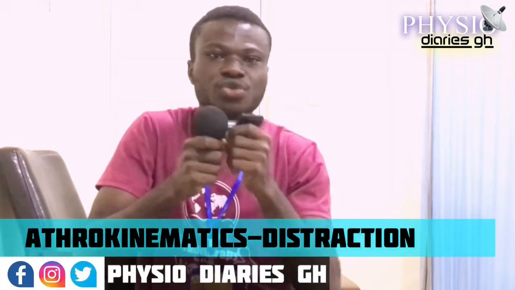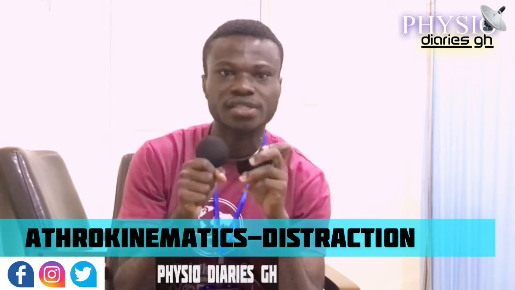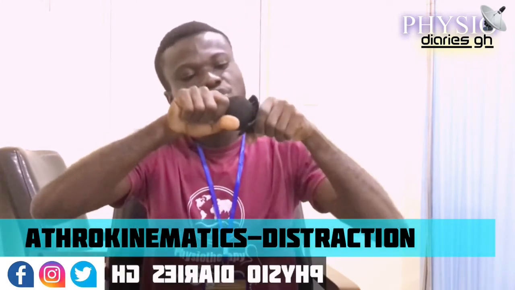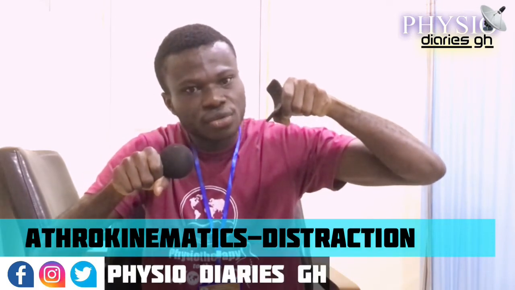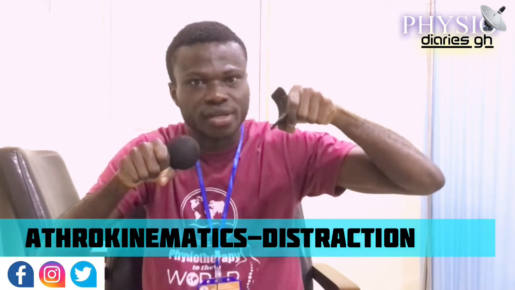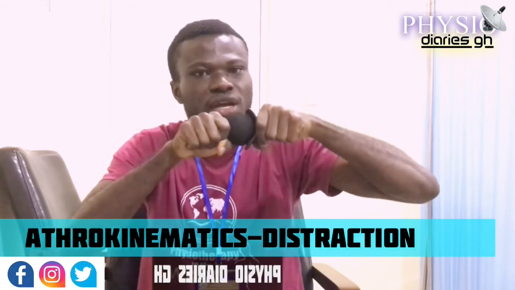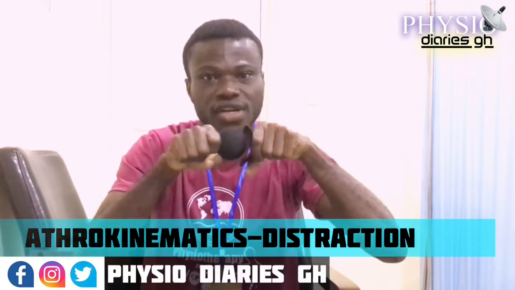So with respect to traction, traction can be done at any other angle apart from 90 degrees. So I can choose to pull apart this way. You see, this way doesn't form a 90-degree angle with the treatment plane, isn't it? So it will not be distraction, but it will rather be traction. But distraction will form a 90-degree angle with the treatment plane. So have that in mind.